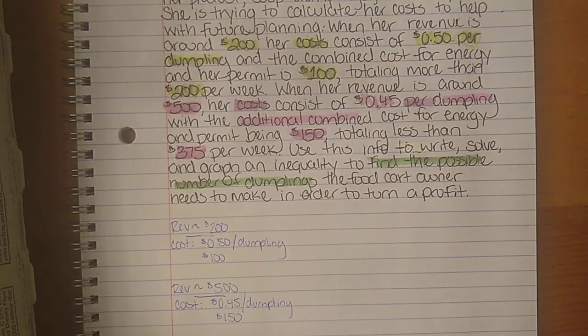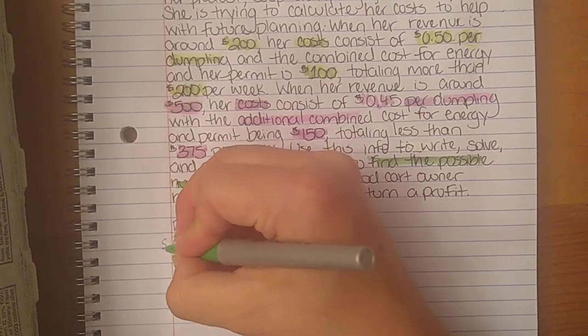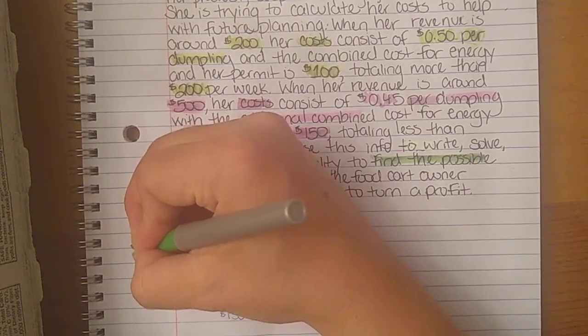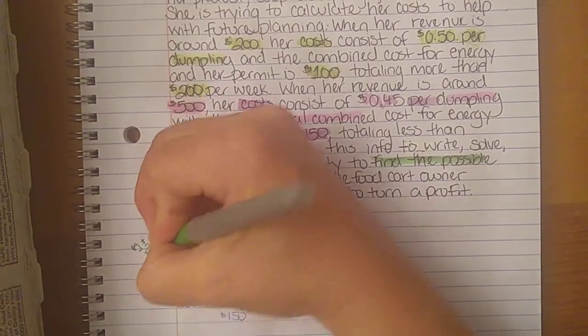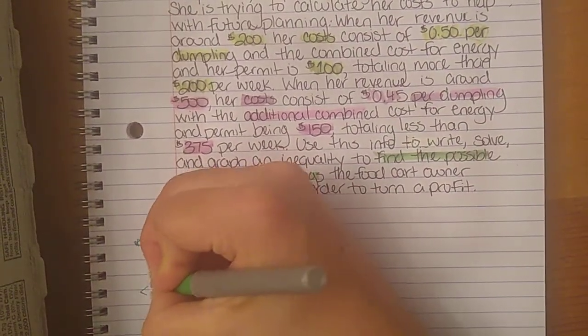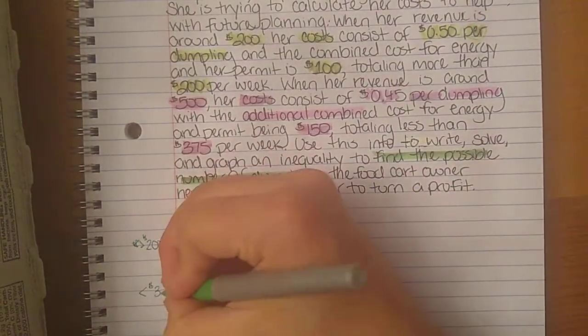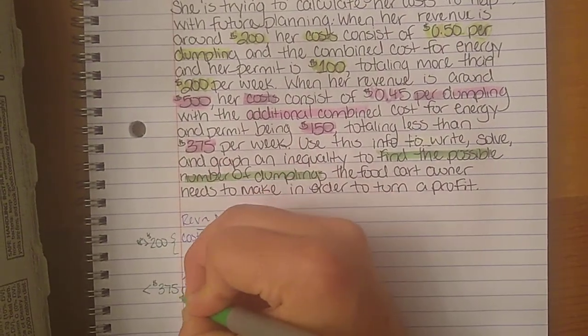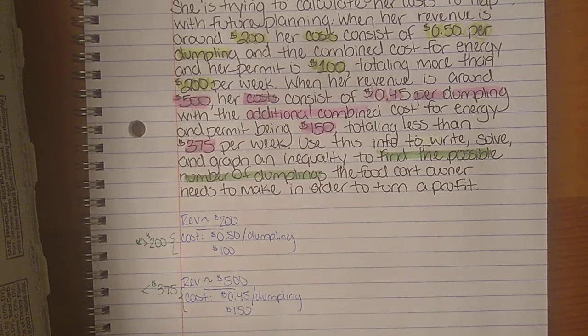And then we know that the total here is greater than $200, sorry, when her revenue is around $200, and her cost will be less than $375 when her revenue is around 500. So that gives me nice information to create two inequalities that I can then solve and graph.